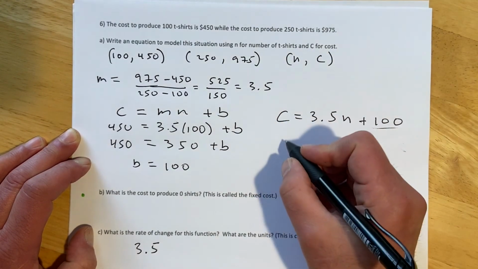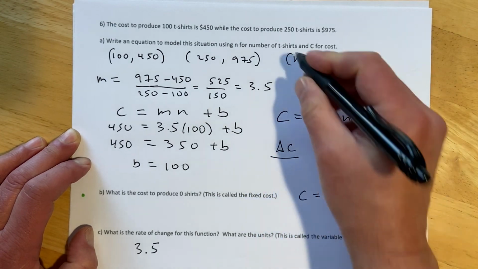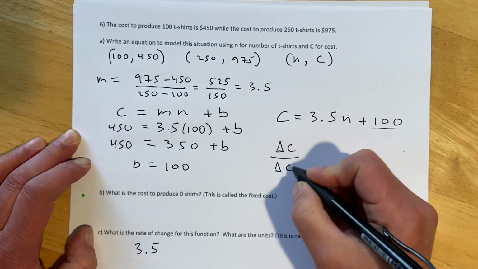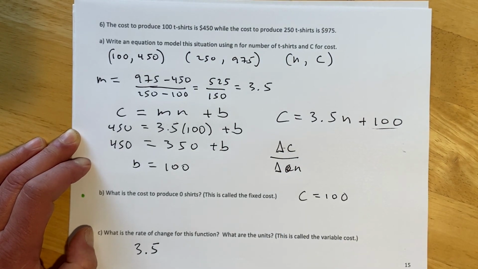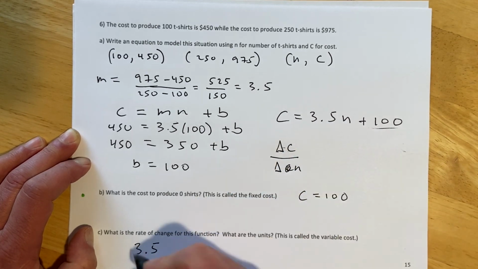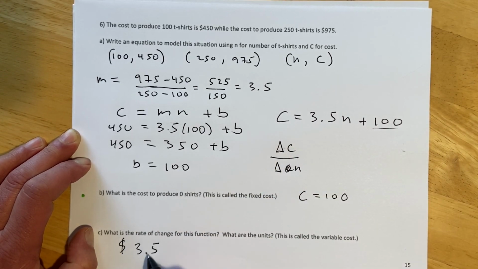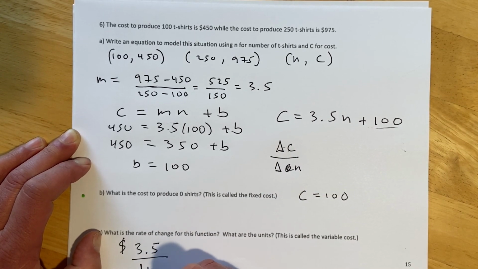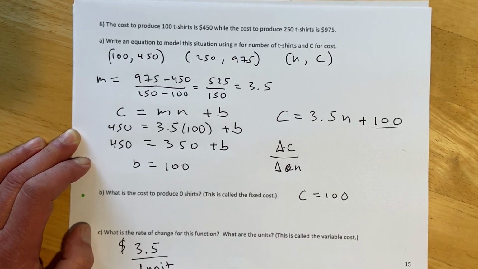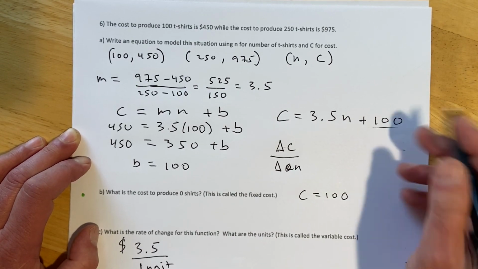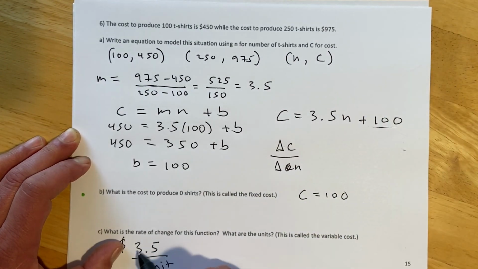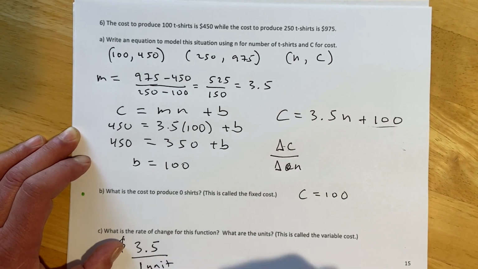So remember, it's delta C over delta N. So it's the change in how much it costs per unit. This is the change in cost, that would be dollars. So $3.50 per 1 unit is what the units would be. So dollars per unit. So in other words, it costs them $100 to set up the operation, and then $3.50 to make each shirt thereafter.